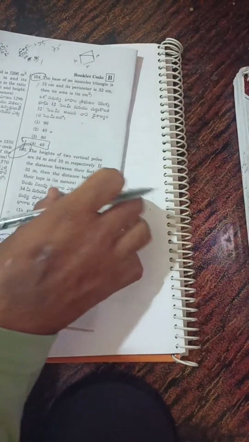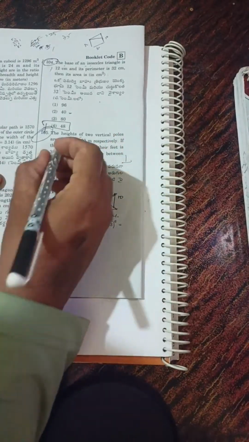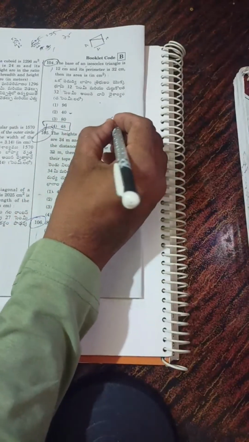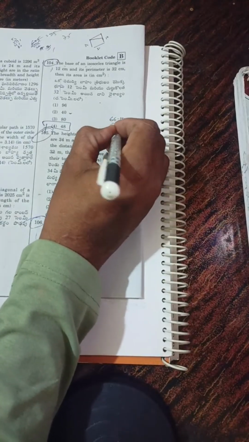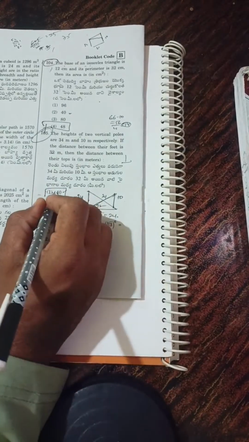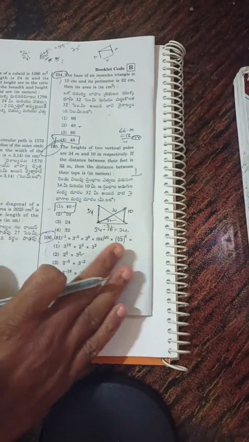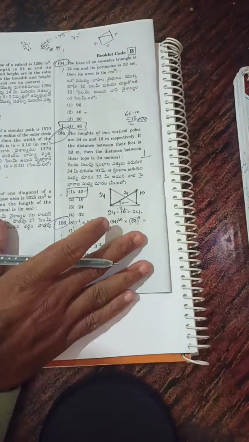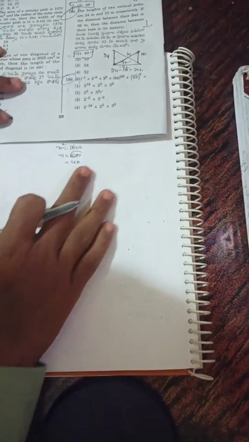So the final answer we got is 40. Now see question number 103. Sorry, before doing 103, first we will complete 106. These are very simple problems that we can continue easily.